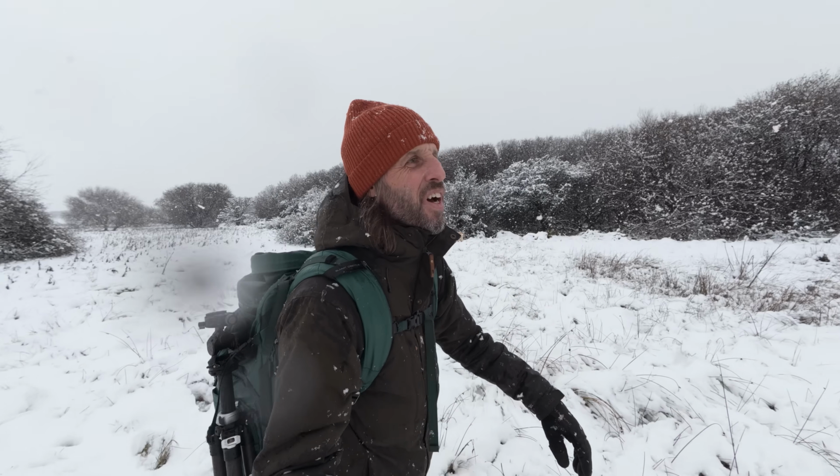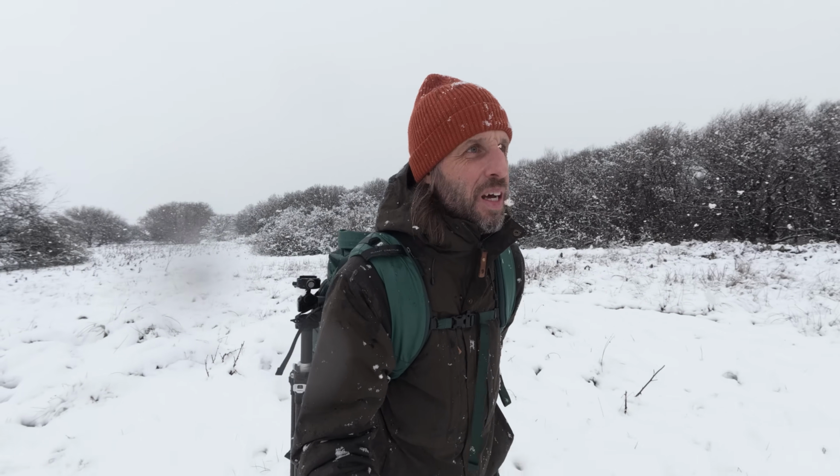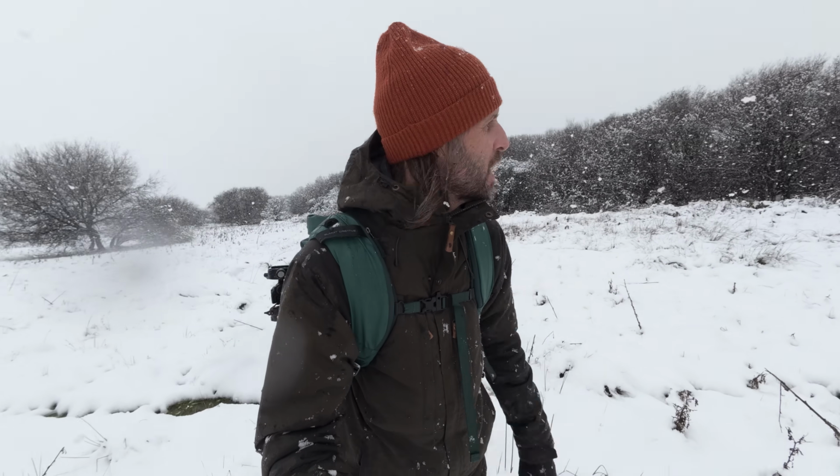This is so much fun. I'm trying to find the tree that I shot before, but I can't find it. Everything looks so different. I think I might just have to give up on that one. This is so much fun though.